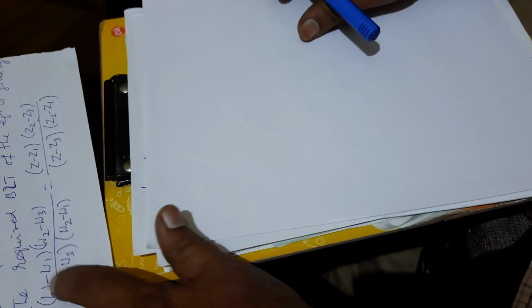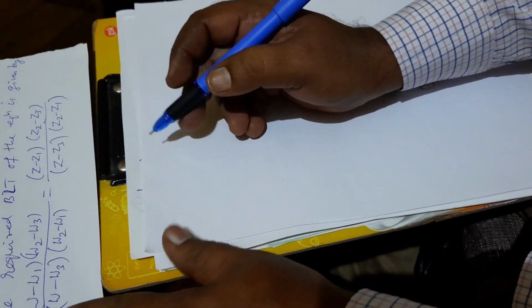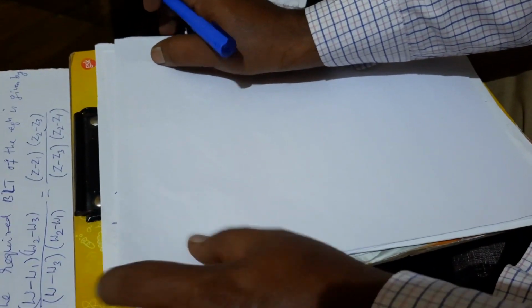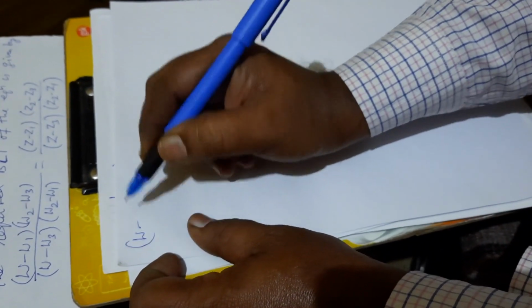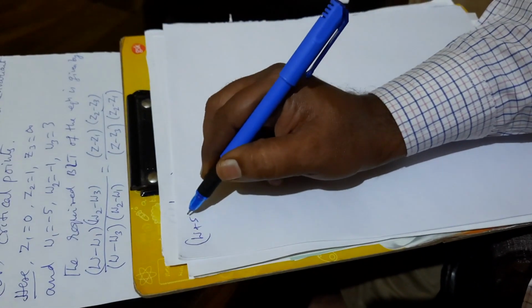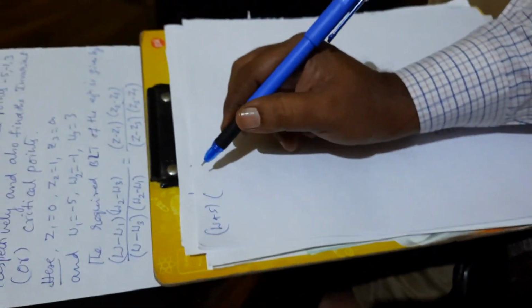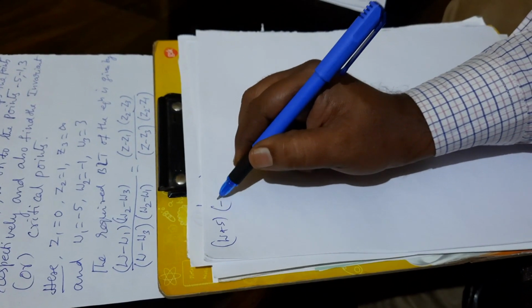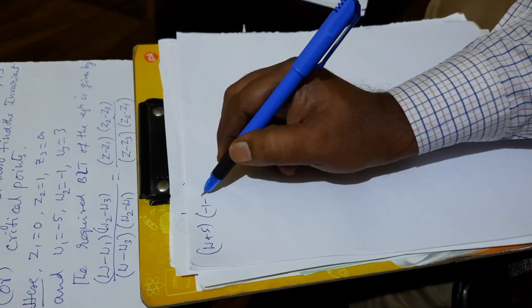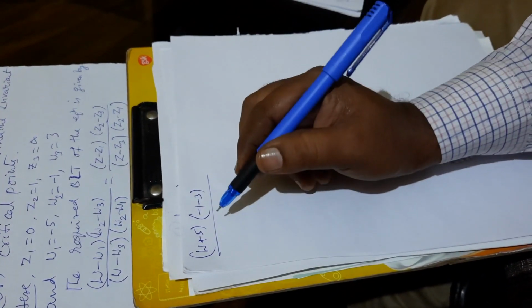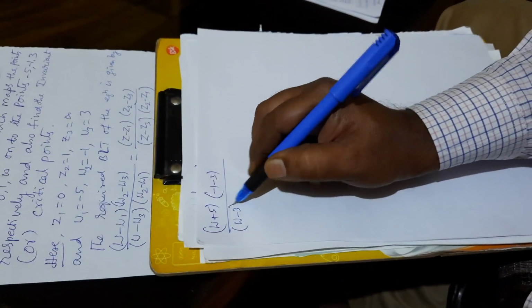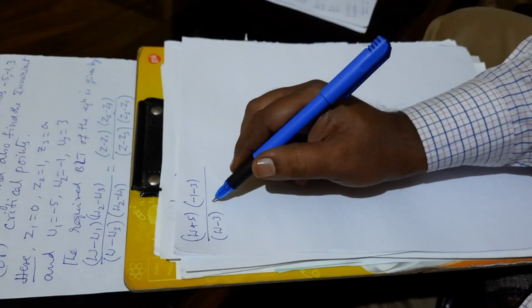Next, further, write down W minus W1, which is minus into minus, plus 5. Next, W2 means minus 1 minus W3, minus 3, divided by W minus 3.